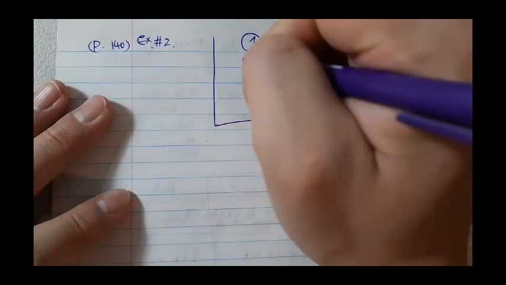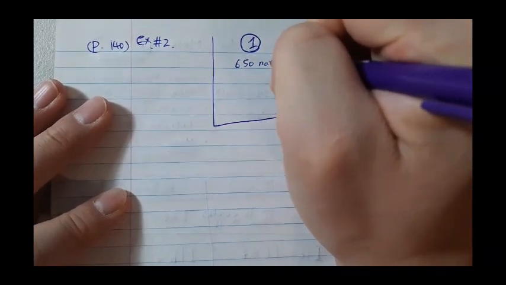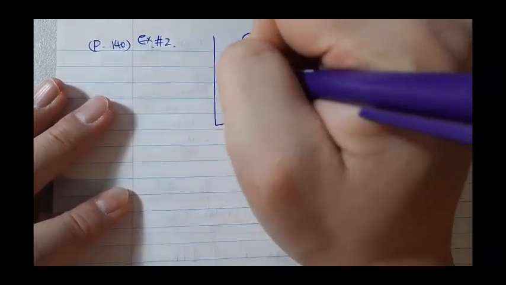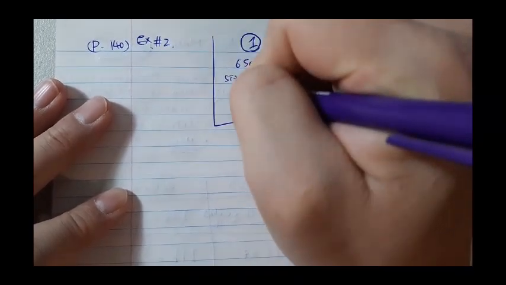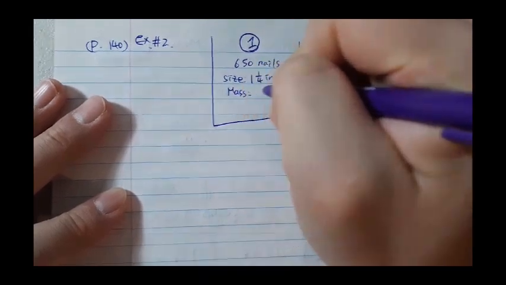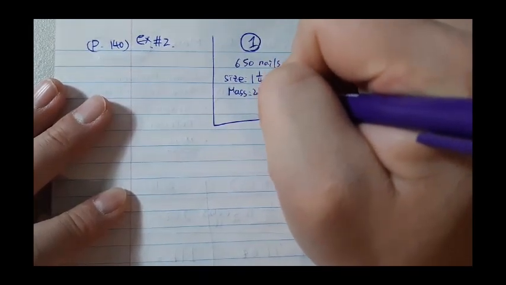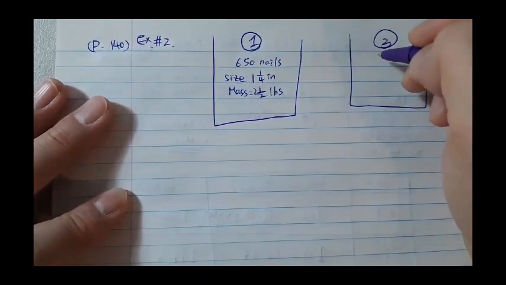Now it says it has 650 nails. Size is 1 1/4 inches. And mass is 2 and 1/2 lbs.